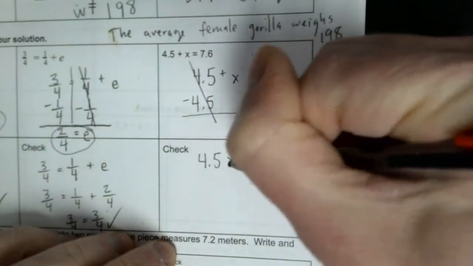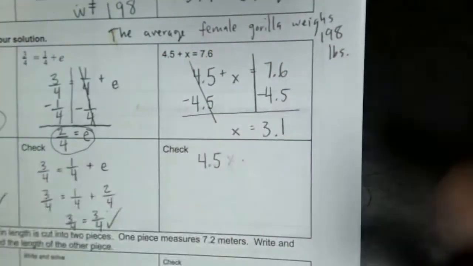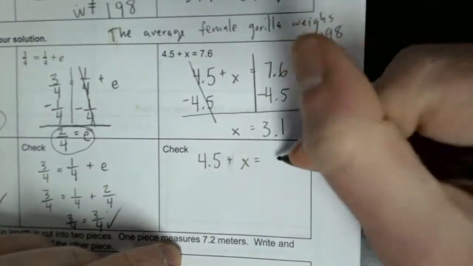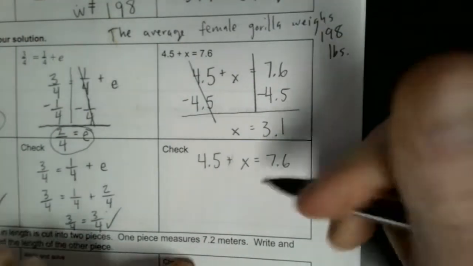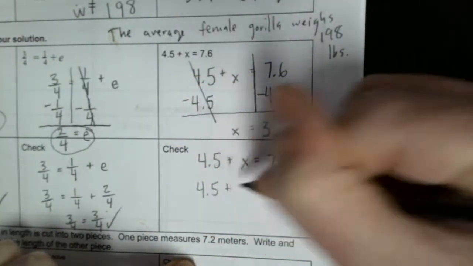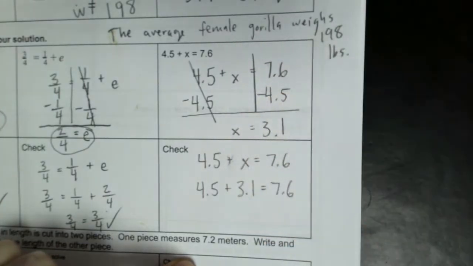Then we'll copy down, forgot the plus sign, we'll write down the equation. So 4.5 plus x equals 7.5. All right, and then instead of x, we'll put 3.1, which is what we got for our solution. Off to the side, I'm just going to check this real quick.